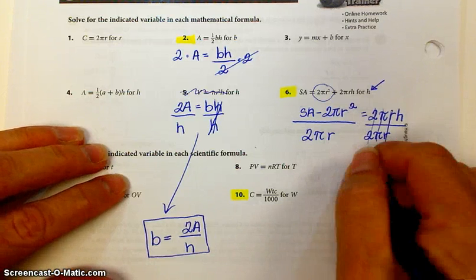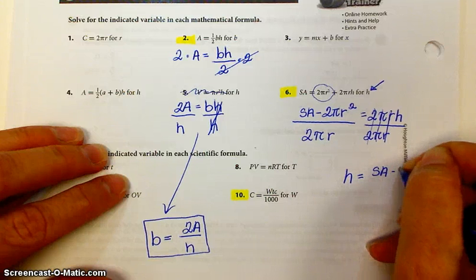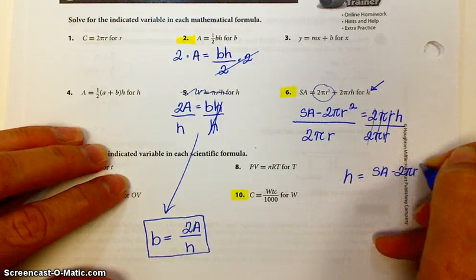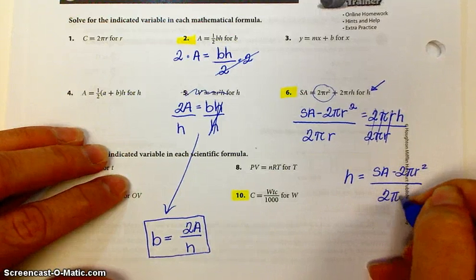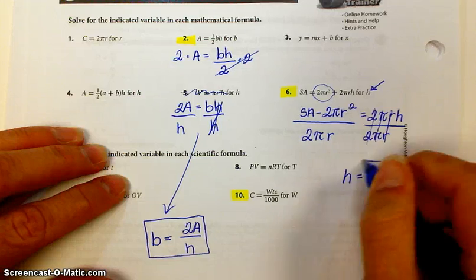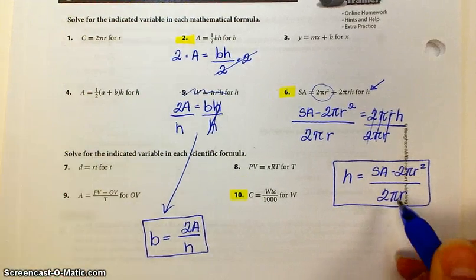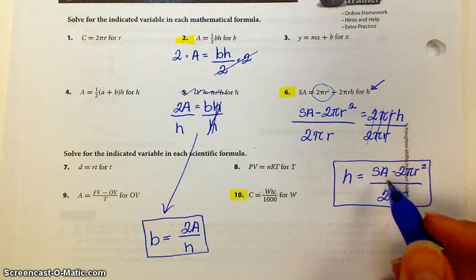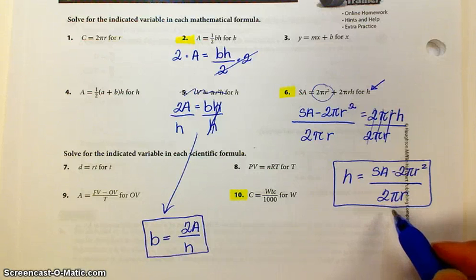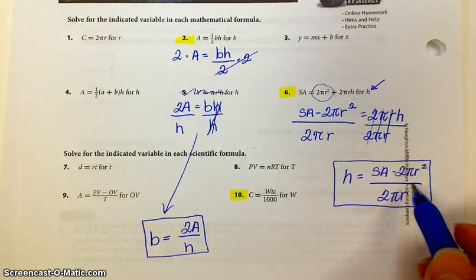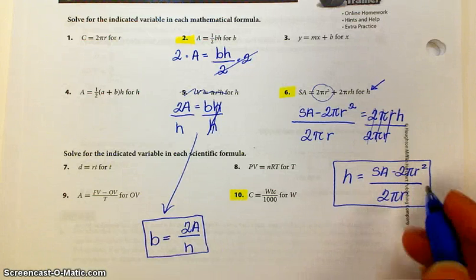So height equals surface area minus 2 pi r squared, all of that over 2 pi r. Once again, maybe you have some information and you've got the surface area and you've got the radius and, obviously you know pi, but they're asking you to find height this time. Well, that's what you would do. That's what you would find.